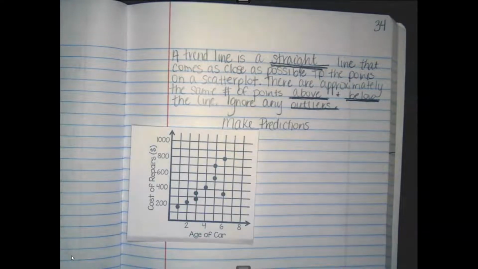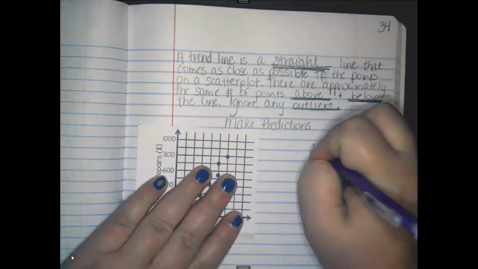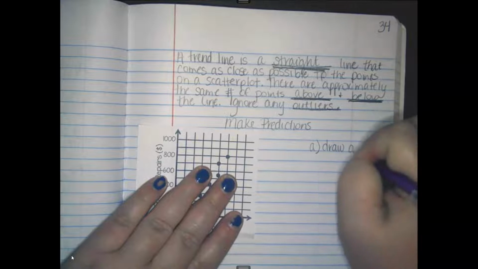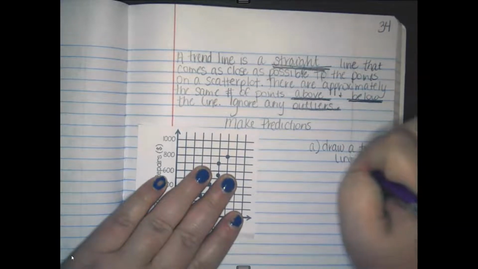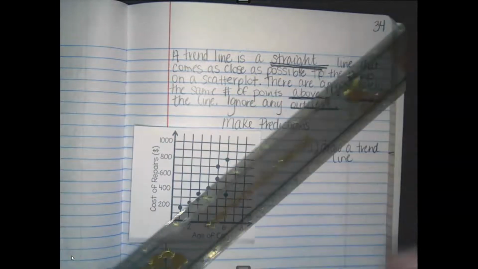But we have 2 questions that go with it. So the first one is that we are going to draw a trend line. So this is where you'll need a ruler, or it doesn't even have to be a ruler. It can just be something with a nice edge. I prefer a ruler that is see-through, and you're going to see why. So here's my ruler.